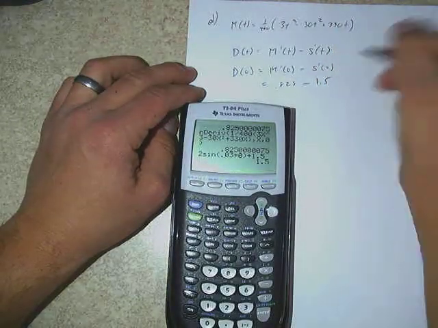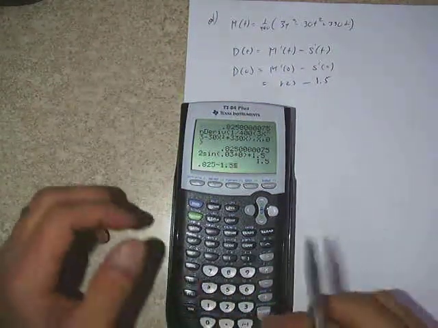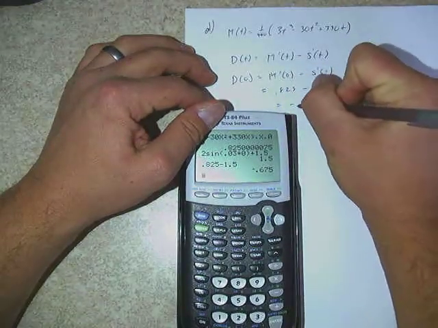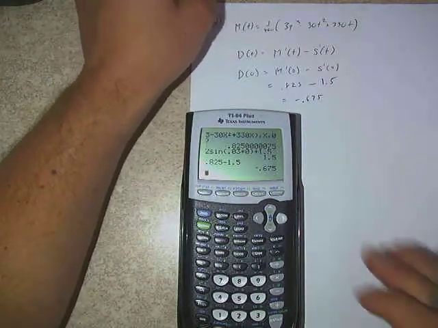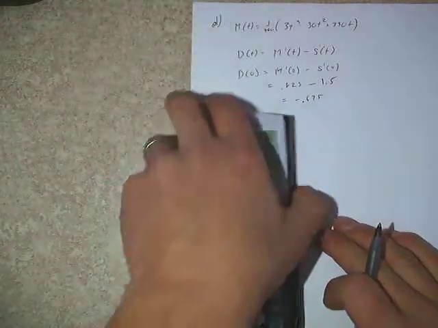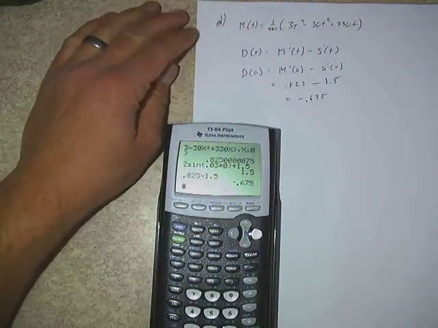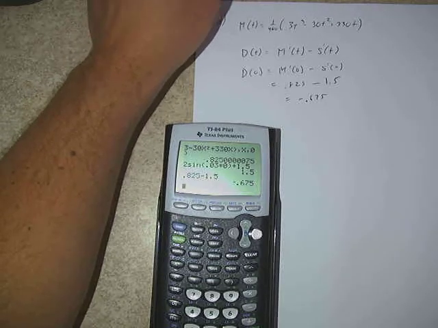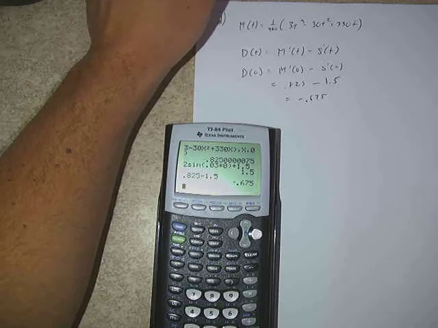It's just 2 sine of 0.03 times 0 plus 1.5, which we really don't need to calculate because sine of 0 is 0, so I'm just going to get 1.5. So if I do 0.825 minus 1.5, that makes it negative 0.675.